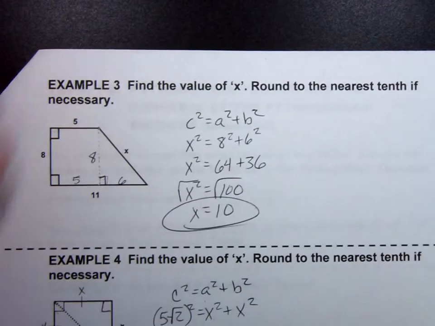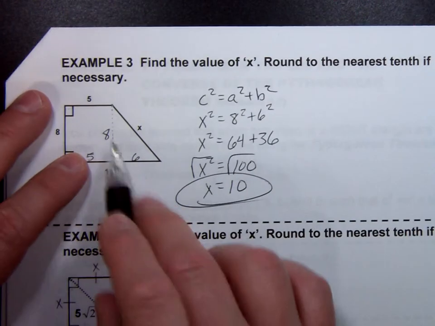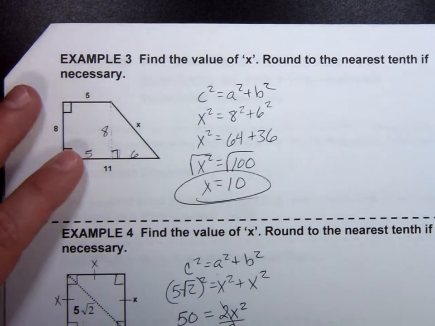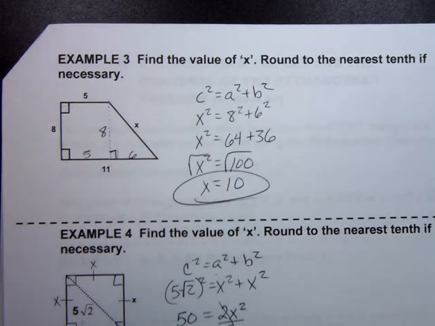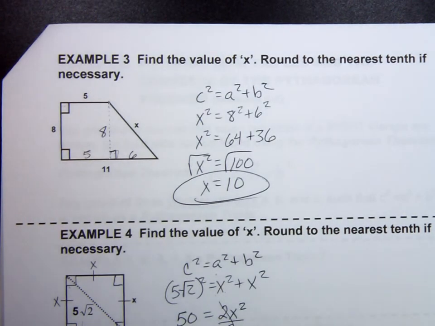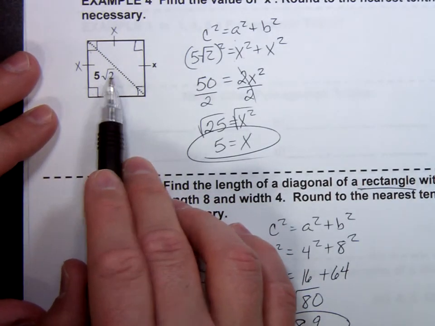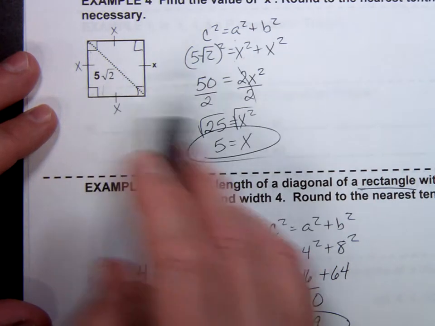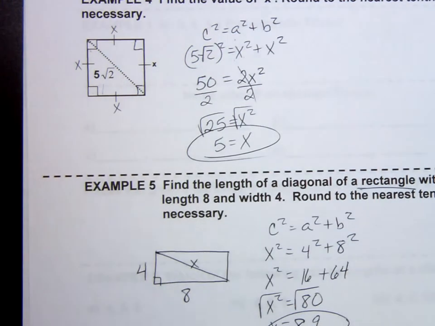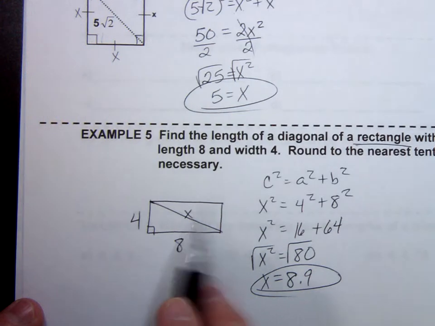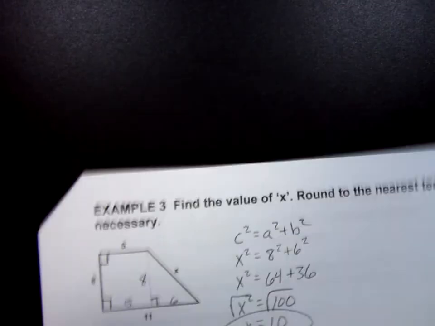However, example 3 would be a Pythagorean triple. 8, 6, and 10. Those three numbers are all positive integers. And so 6, 8, 10 would be a Pythagorean triple. Right here, 5, 5, and 5 square root of 2, not a Pythagorean triple because this number is not a positive integer. For it to be a Pythagorean triple, all three numbers have to be positive integers. 4, 8, and 8.9, not a Pythagorean triple. So they've got to all three be positive integers.